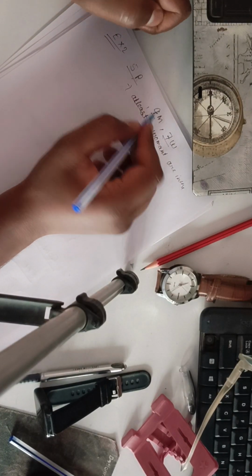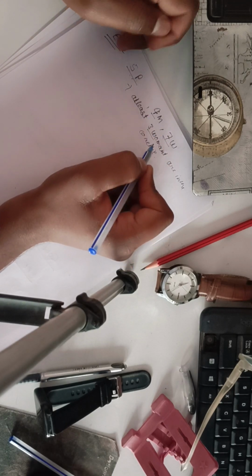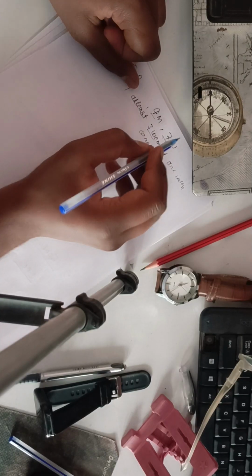So what can I do? There are 5 people, so 3 women means 2 men, fixed. It is very simple.